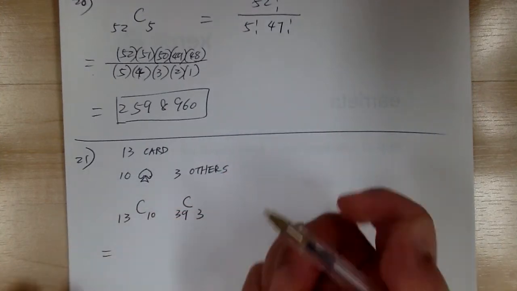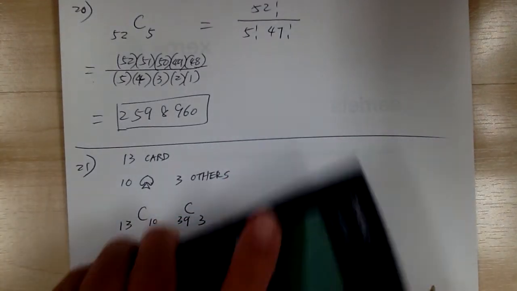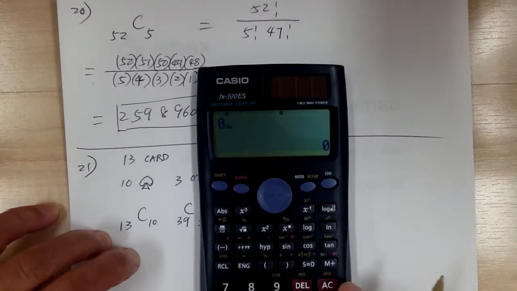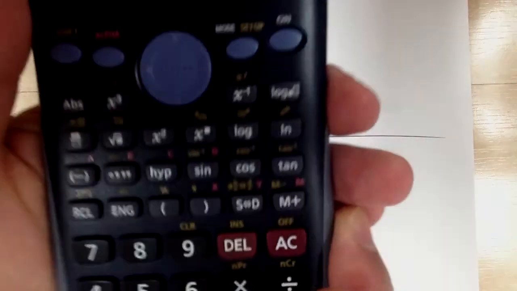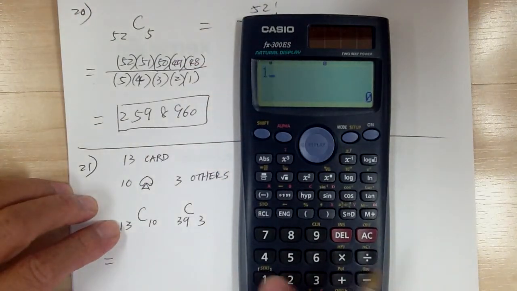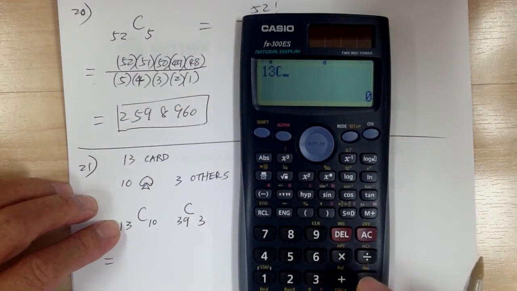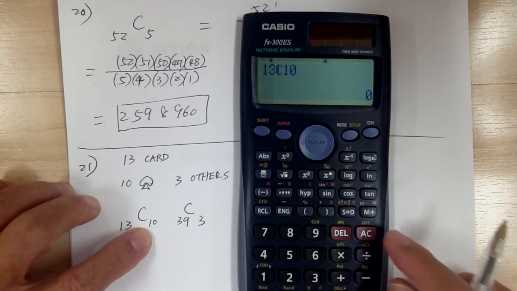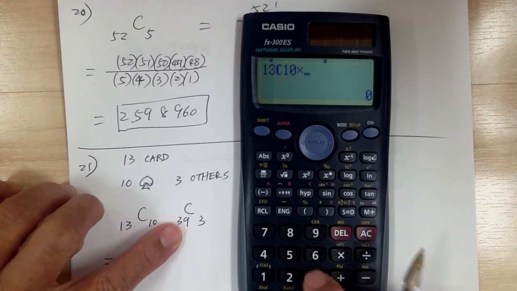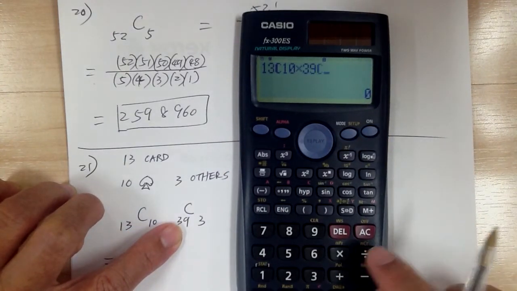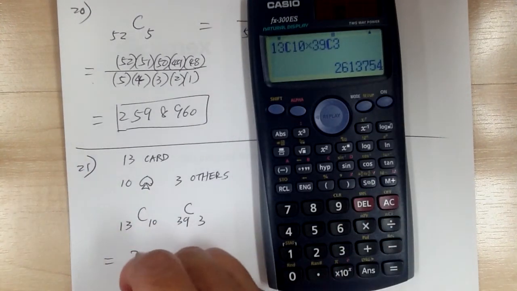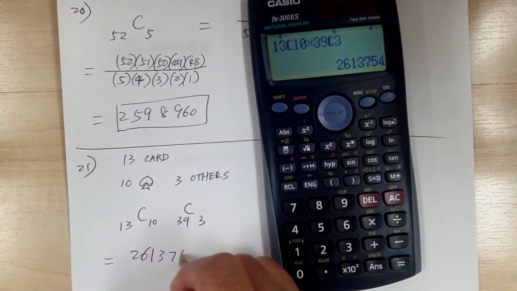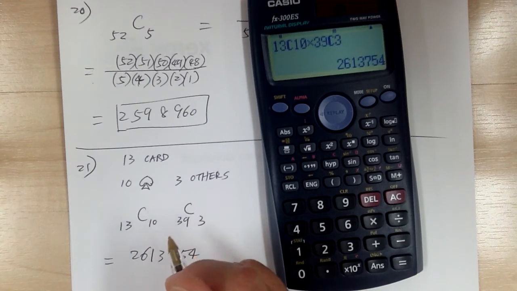Now you want to use the calculator to do this. That's why it's so important to have the NCR button. So you go 13 NCR 10 times 39 NCR 3 equals, and you get 2613754.